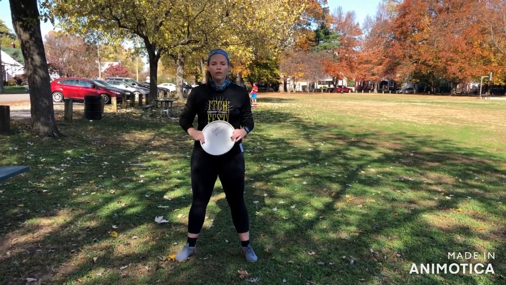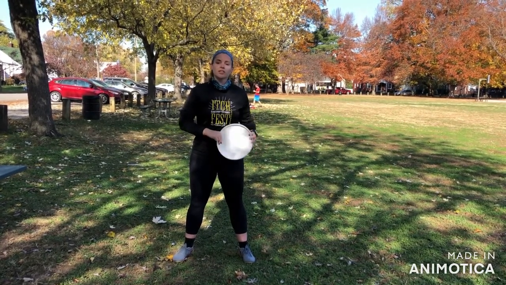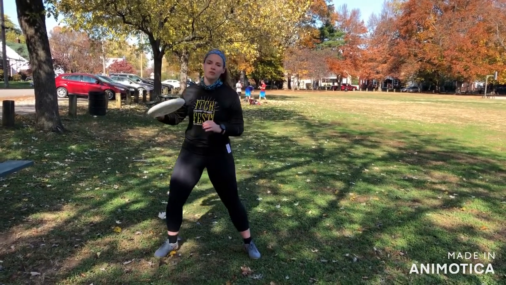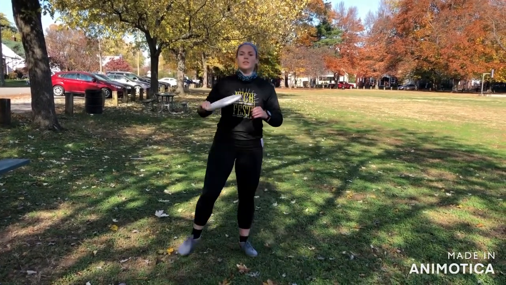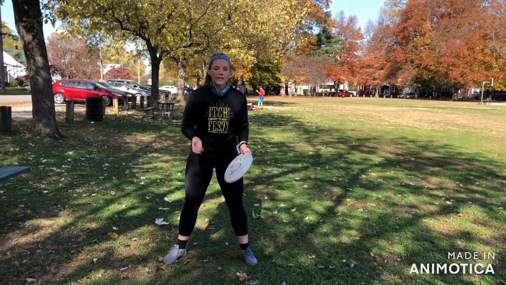Now, you want to pivot because you're going to have a defender here, and if they know what they're doing, you're not going to be able to just stand here and throw. So you're going to need to move around in order to get yourself in a position where you can get a throw.